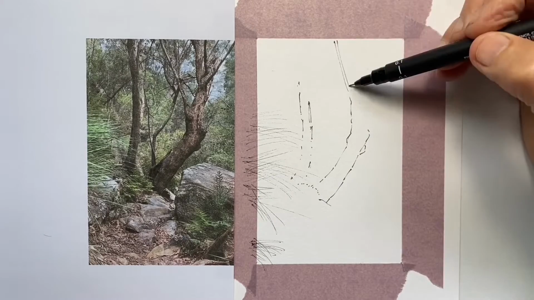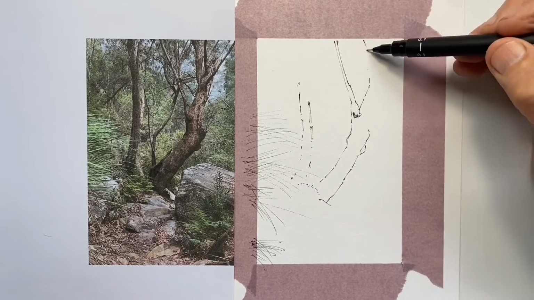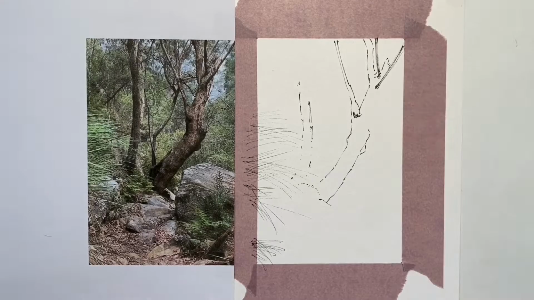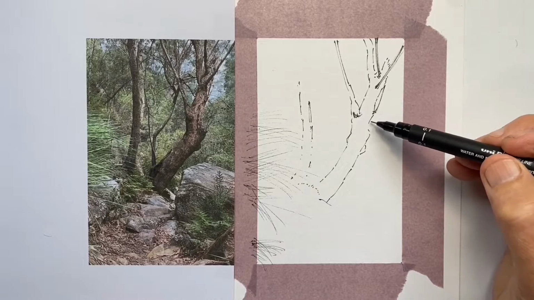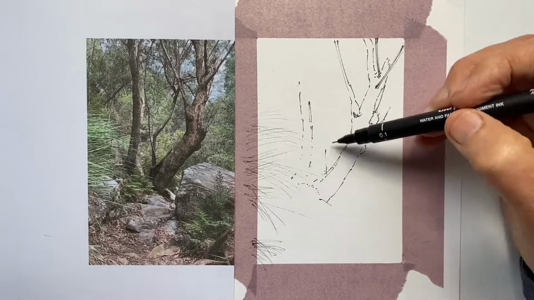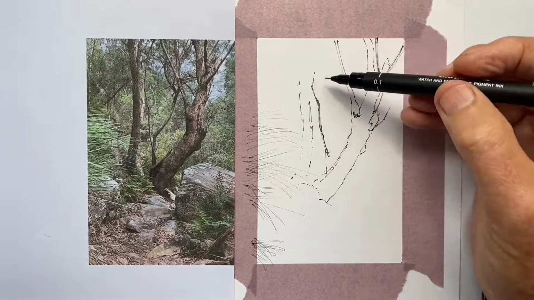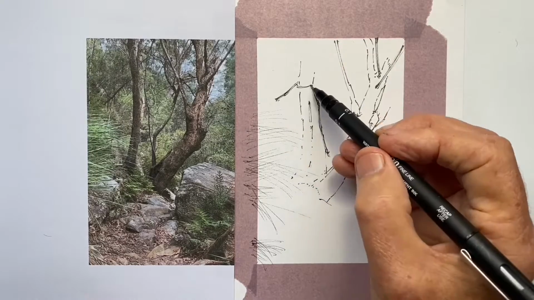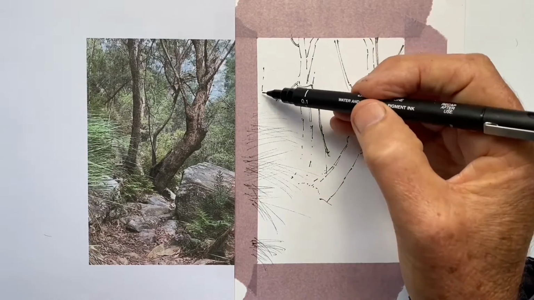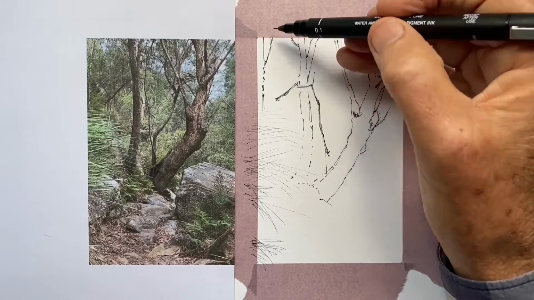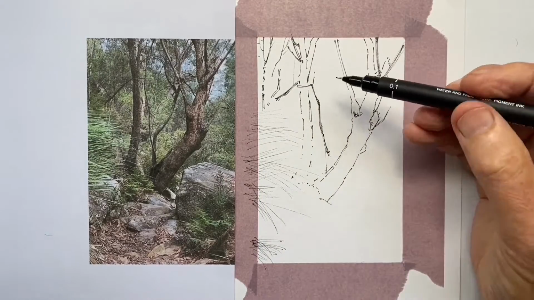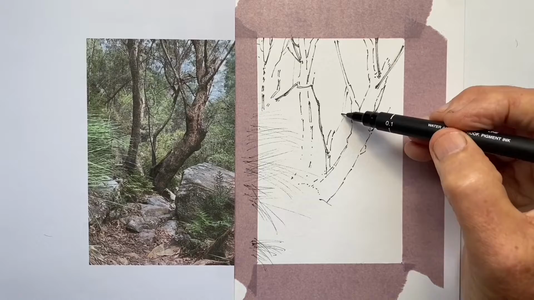Instead, fundamentally, I'm thinking I'm looking at a scene and I'm translating one visual language into a different visual language. I'm translating a photographic language into a language made with a fine liner black pen, a 0.1 fine liner black pen. And so I'm not trying to copy what's there because I don't think I can.